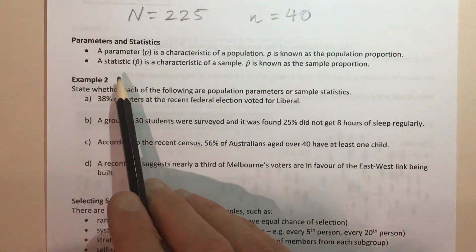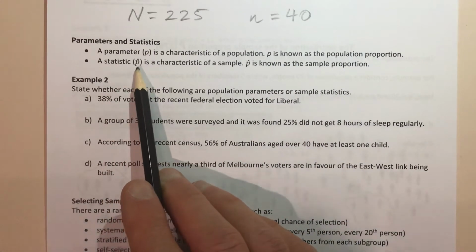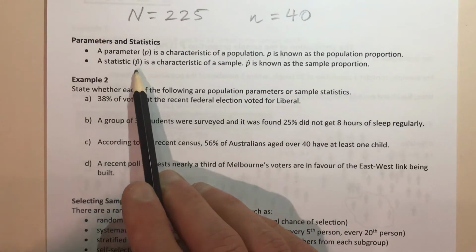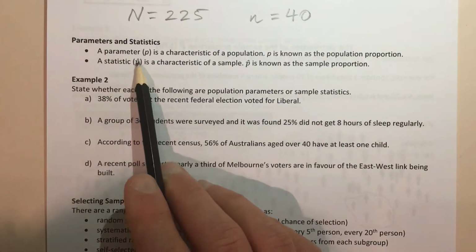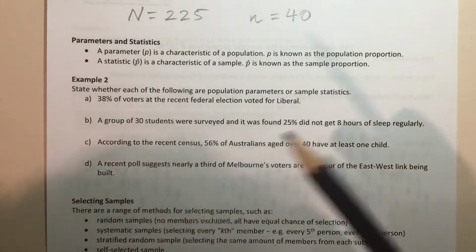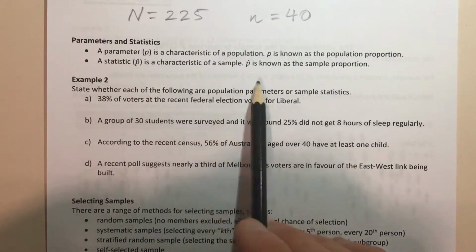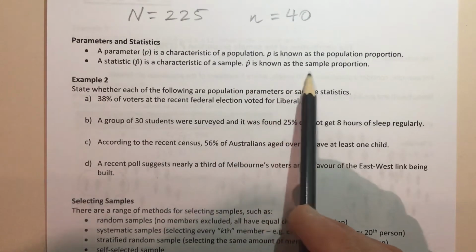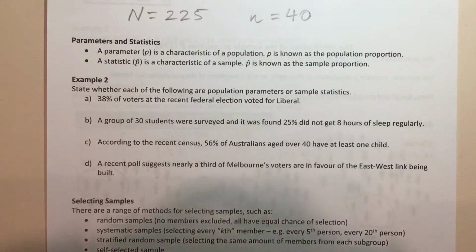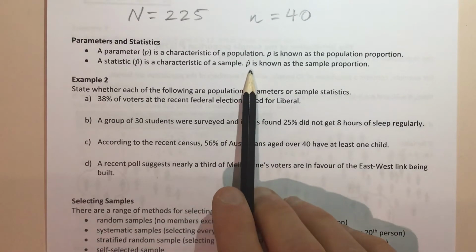A statistic, which we use this symbol for, and it sounds funny, we actually call it p hat, because it looks like a p with a hat drawn on the top of it. It's not a joke, that's actually what we call it. It is a characteristic of a sample, so p hat is known as the sample proportion. If you take a sample of people and find that 20% of them have blonde hair, then p hat would equal 20%.